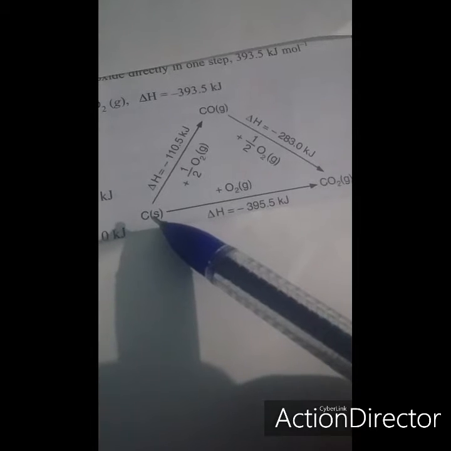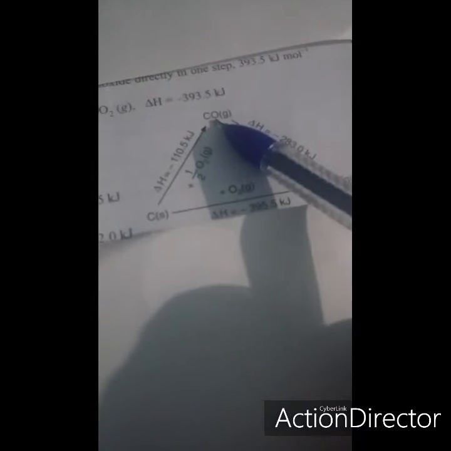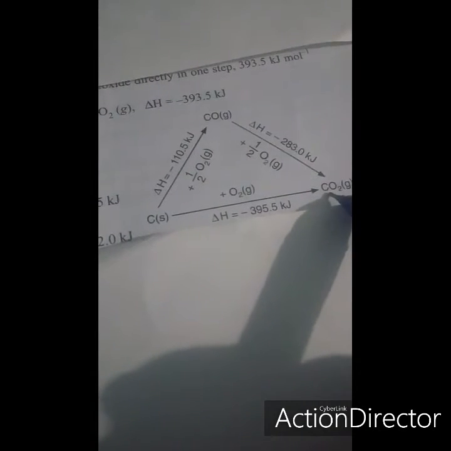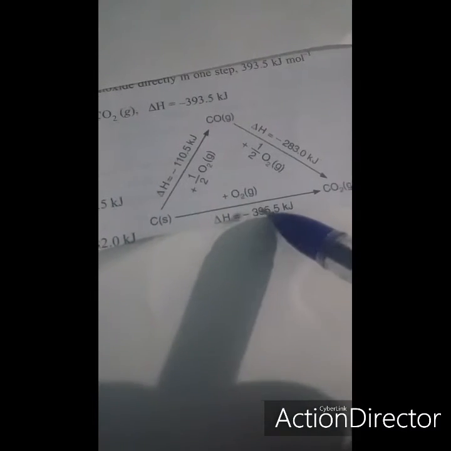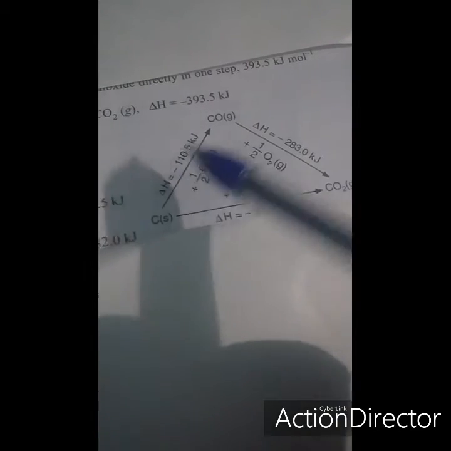Now this is the second example, in which carbon reacts in the presence of oxygen to give you carbon dioxide, and during that process this amount of energy is released. The second is carbon first forming carbon monoxide and then giving you carbon dioxide. This is path A, and this is path B plus C. So path A will be equal to path B plus C. If you calculate these two, you will get this.